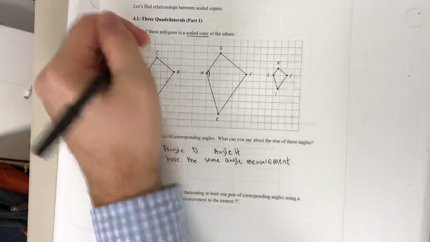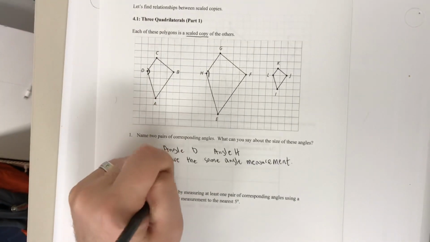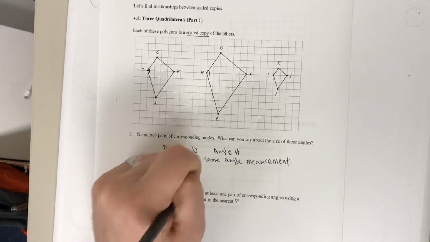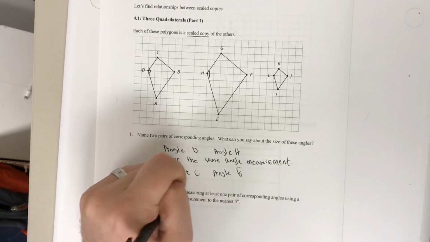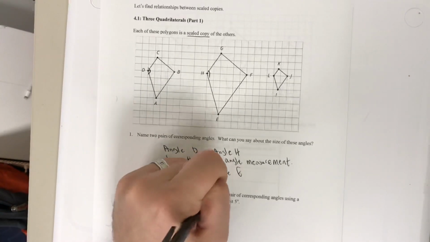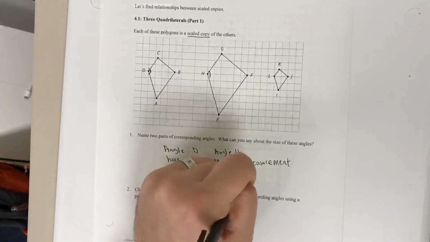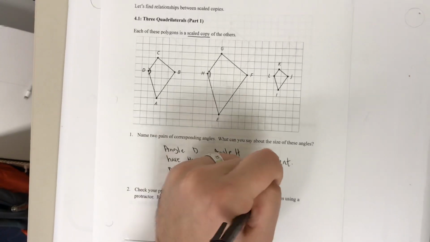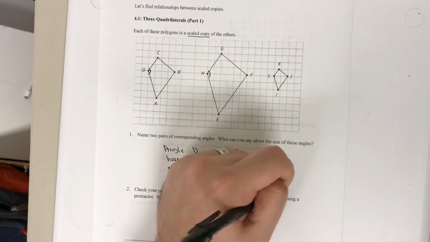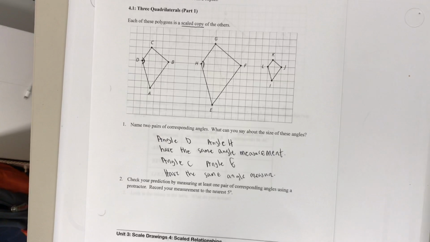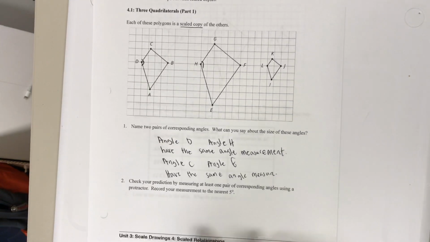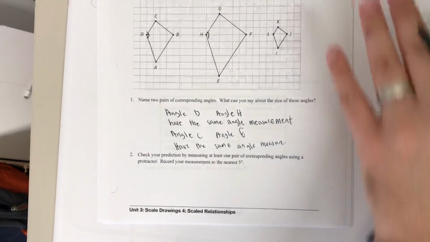Another pair of angles that correspond is angle C and angle G. And they should also have the same angle measurement. And so what we talked about is that if we know that something is a scaled copy, then their angles should be exactly the same from one copy to another. So we've explored that through tracing paper in class, and now we're looking at it from this standpoint.